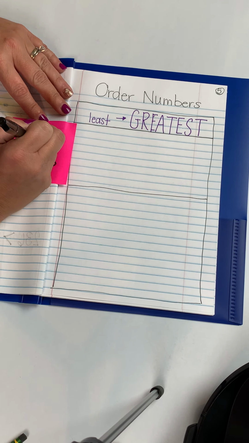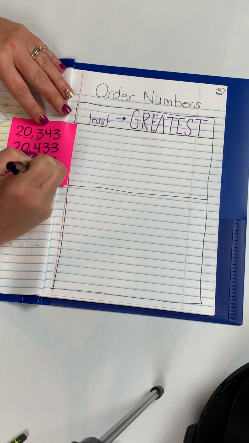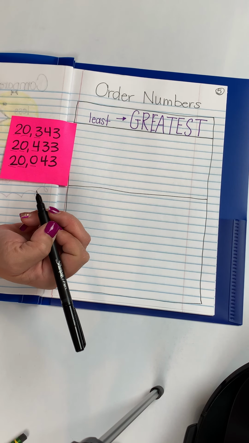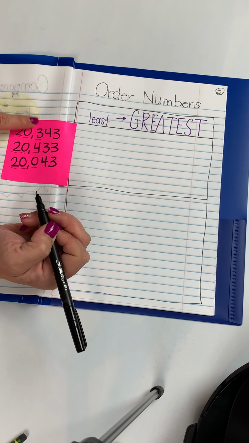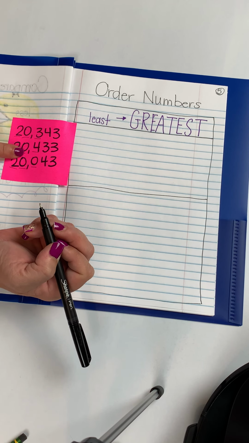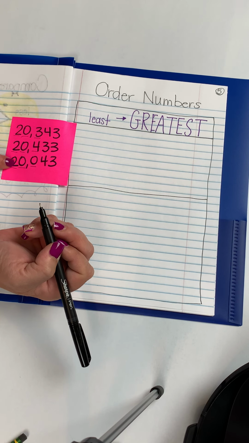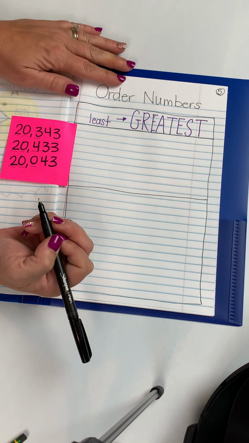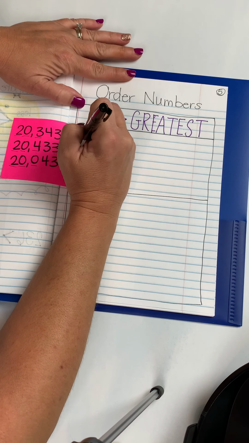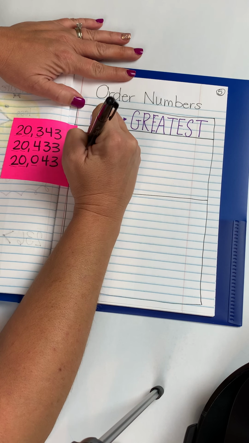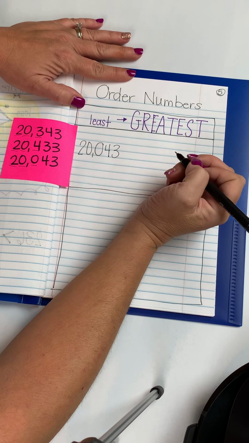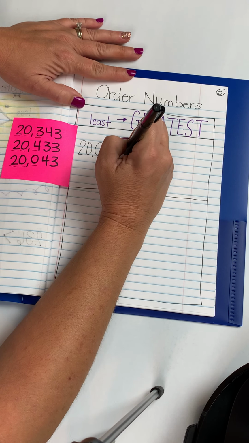All right, now we have a different number. We have a 3, a 4, and a 0. We are moving from least to greatest. So the least, or the smallest number in this list, has to be this one, because these have 20,000 and then some hundreds, and this one has 20,000 and no hundreds. So the first number in this list for least to greatest will be 20,043.